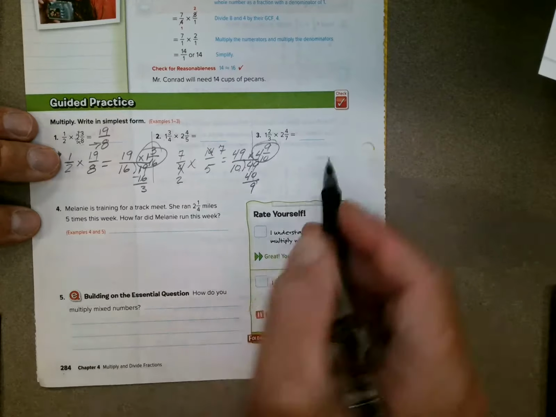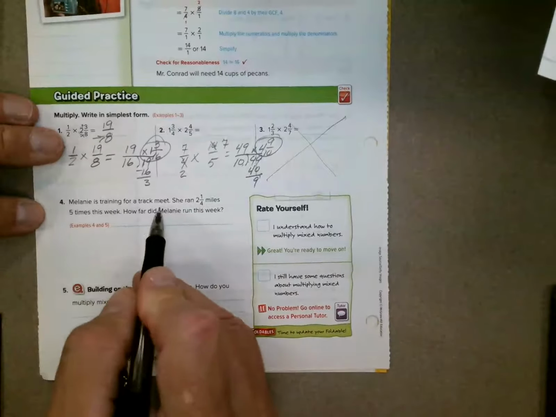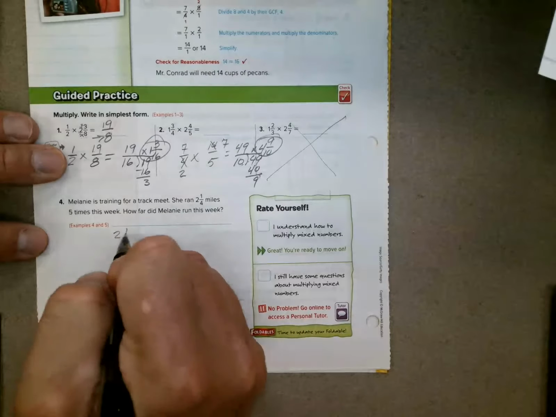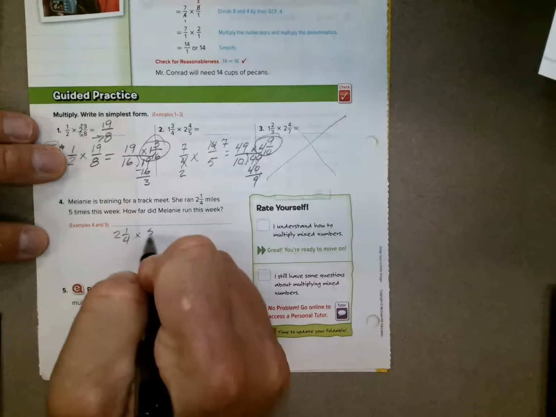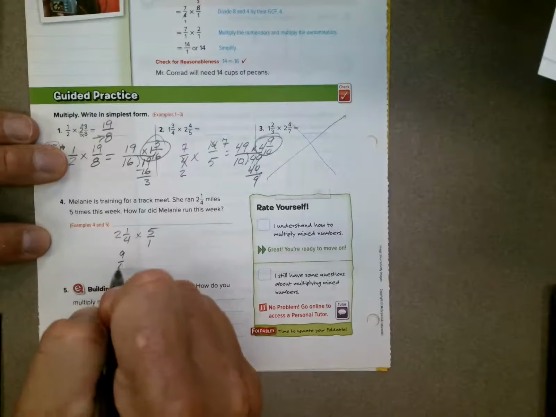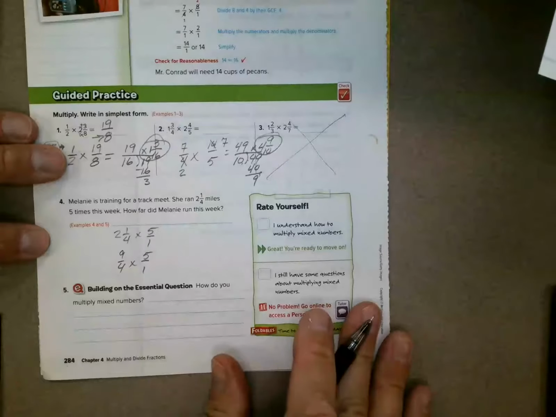Okay, let's, instead of going to here, let's come down to 4 because I'm running out of room there. Melanie is training for a track meet. She ran 2 1/4 miles 5 times a week. How far did she run this week? 2 1/4 times 5. Well, I'm instantly just going to put that over 1. This ends up as 9/4 times 5 over 1.